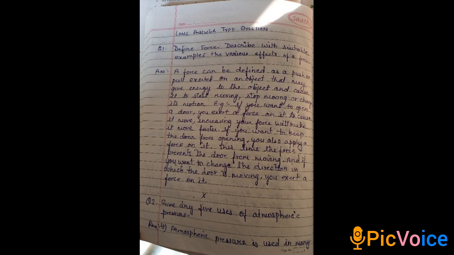If you want to keep the door from opening, you also apply a force on it. This time, the force prevents the door from moving. And if you want to change the direction in which the door is moving, you exert a force on it. Question number 2: give any 5 uses of atmospheric pressure.